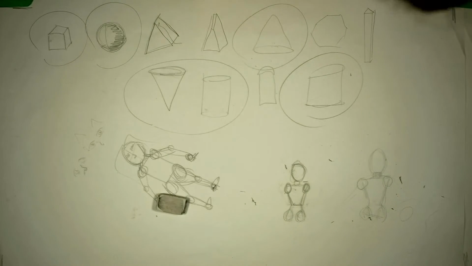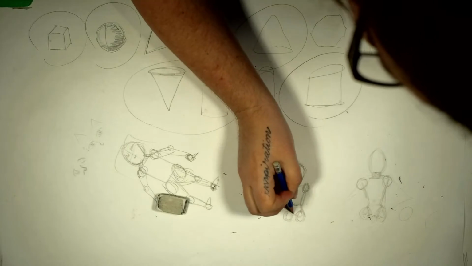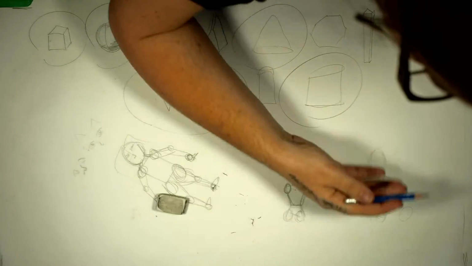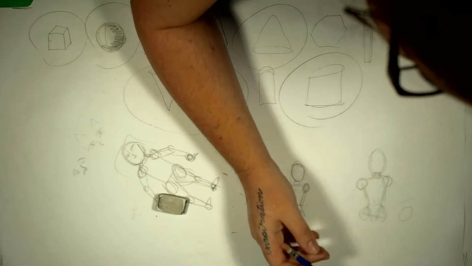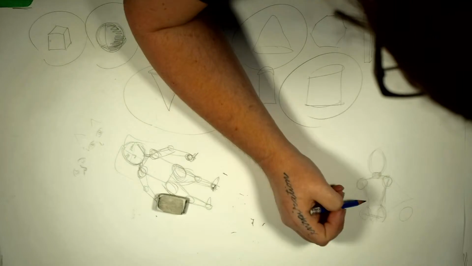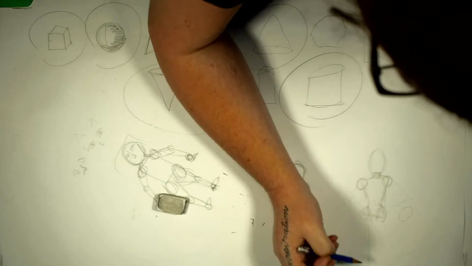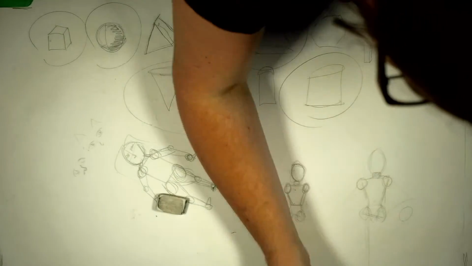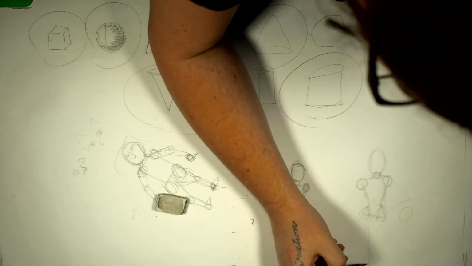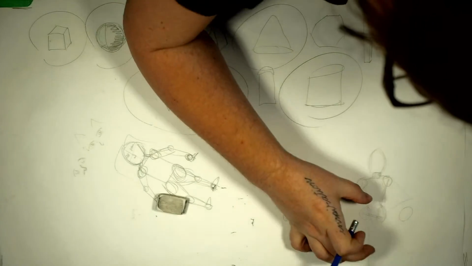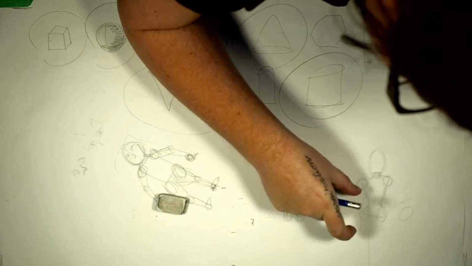So we're aiming for that. Anyway, so our straight leg is just gonna go more or less straight down. That's huge. I just drew a line. We'll cut it off.